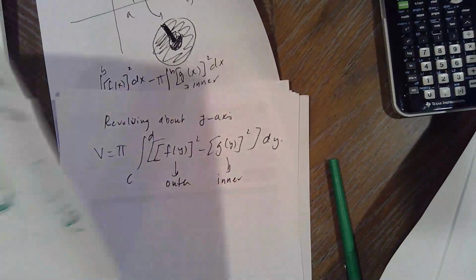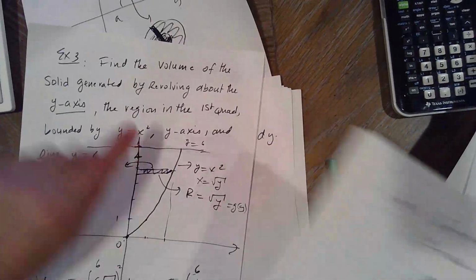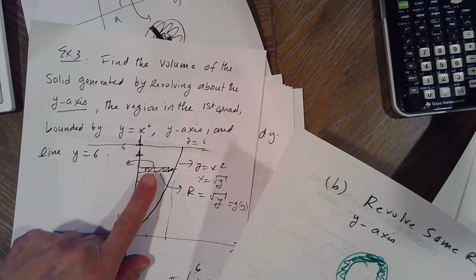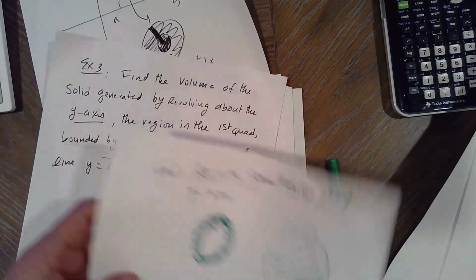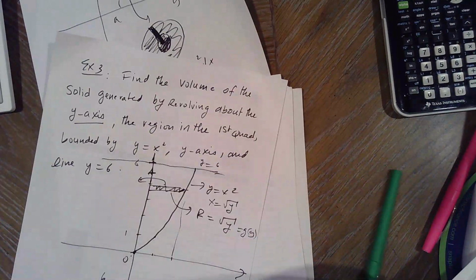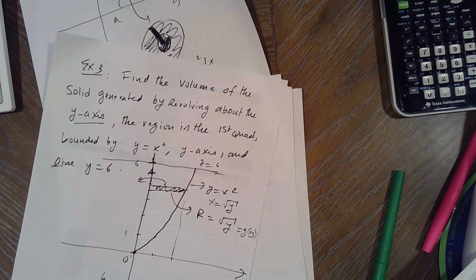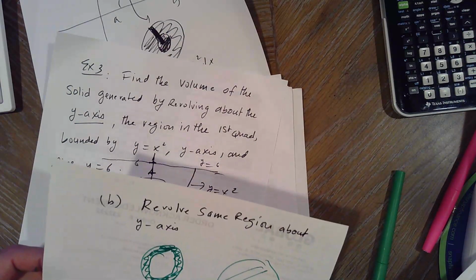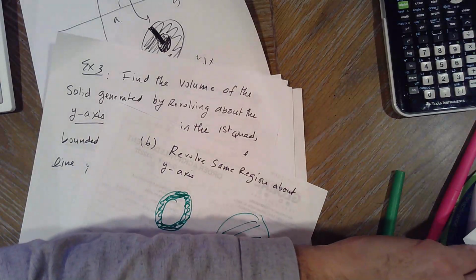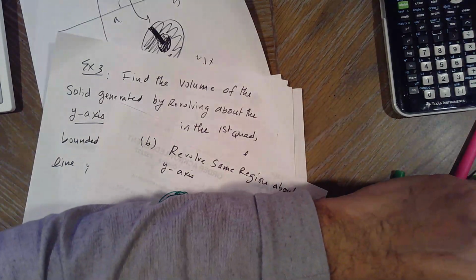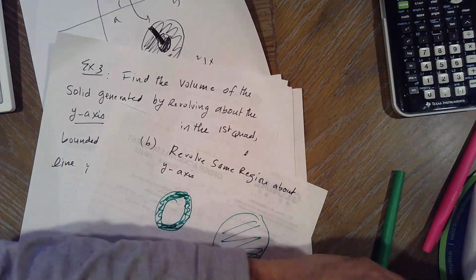So in this example, I did part A, which is taking this and revolving it. No, that's a different one. That's not part A. Here's that example. Part A, yeah, right here.